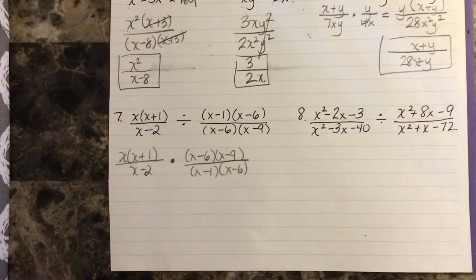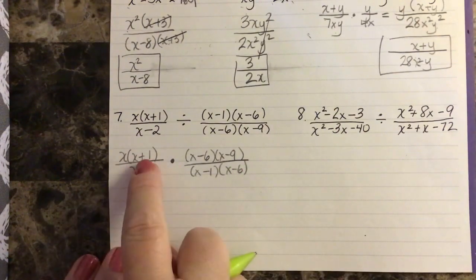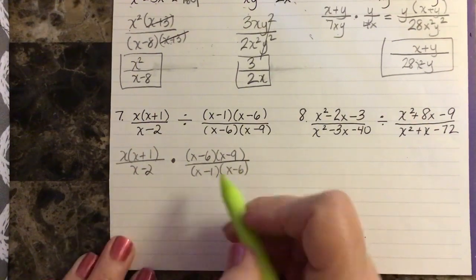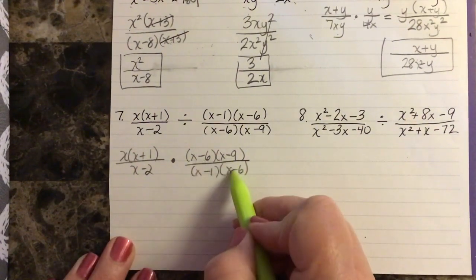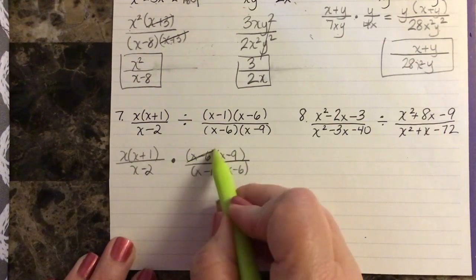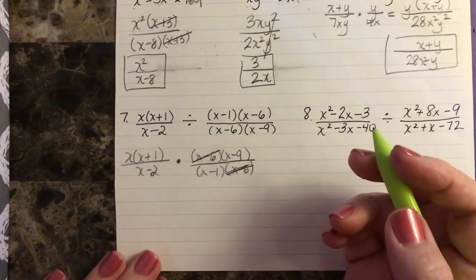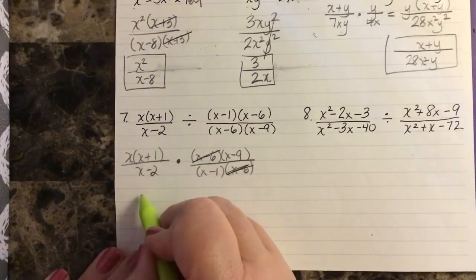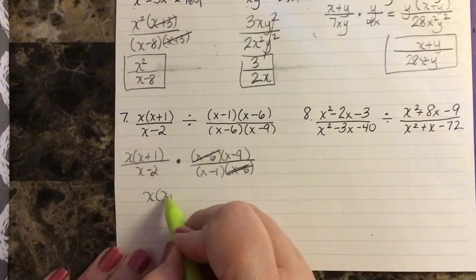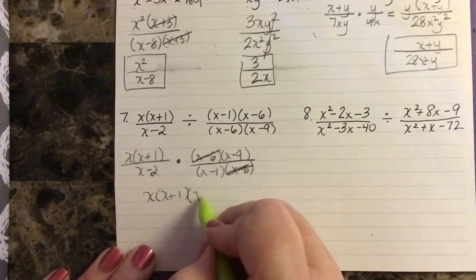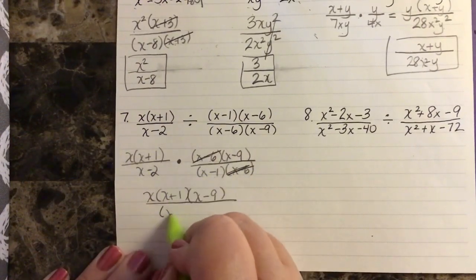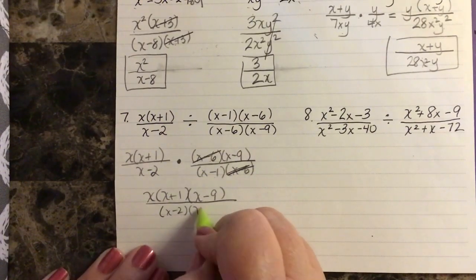Okay, I want to ask this first. Monomial, binomial, binomial. Can you reduce here? No. Binomial, binomial, binomial, binomial. Do you have any binomials that can be reduced away? Yes. Okay, so I have to multiply these: x times x plus 1 times x minus 9. And then I have to multiply these: x minus 2 times x minus 1.